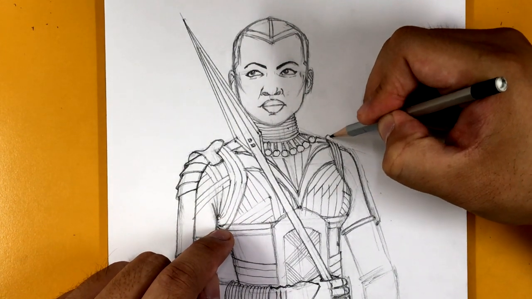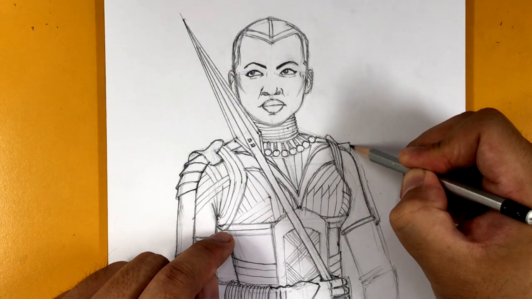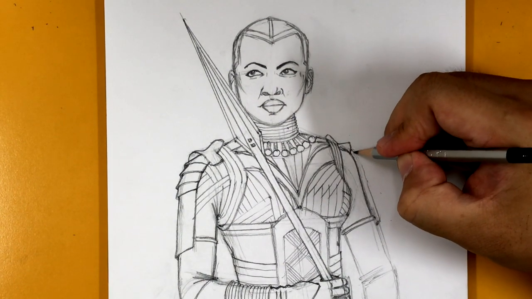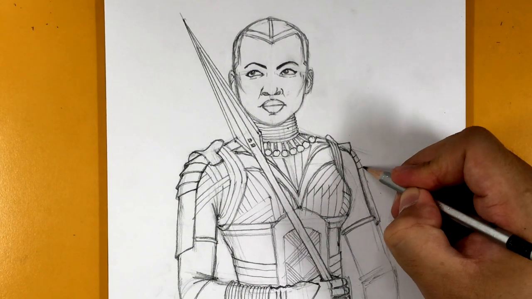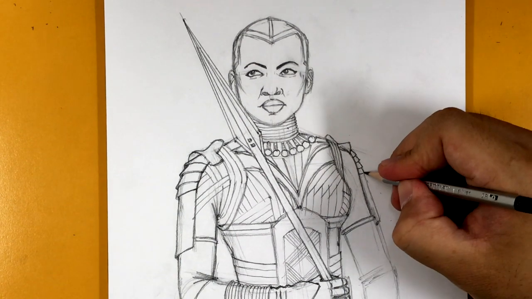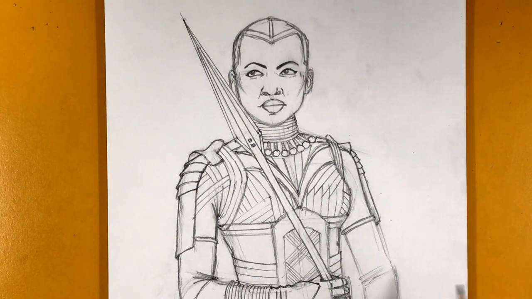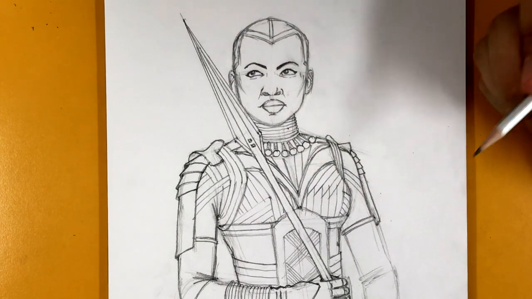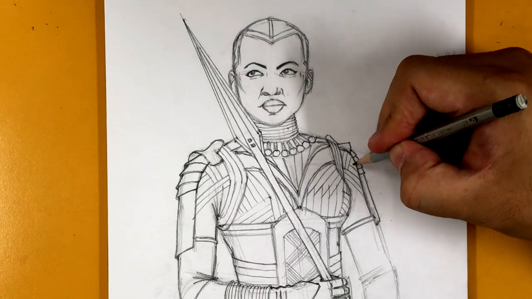Right here this goes up, down, and then out like this, and then down. And then 1, 2, 3, 4, and then again try to make those overlap each other like this, and that should do. Diagonal lines going this way. 1, 2, 3, going like that, and more diagonal lines like that.